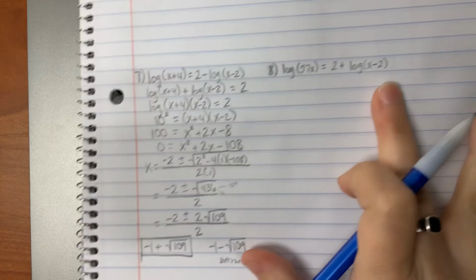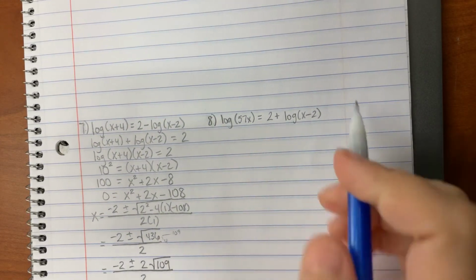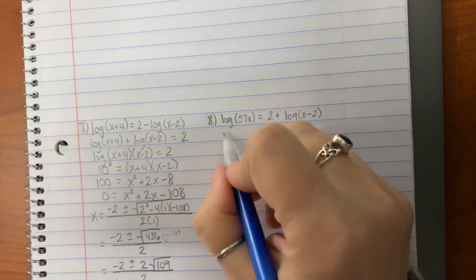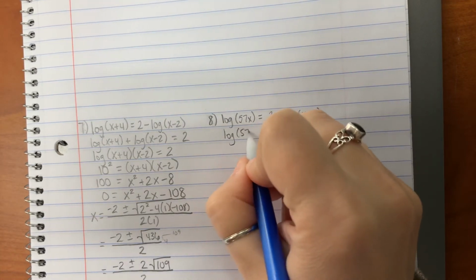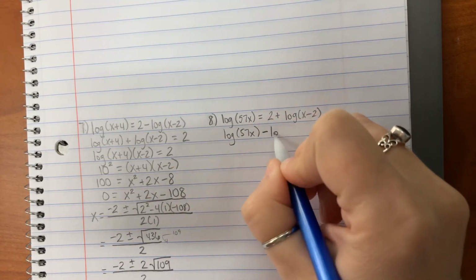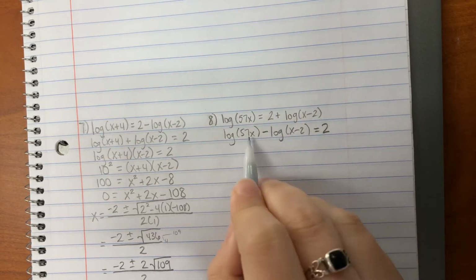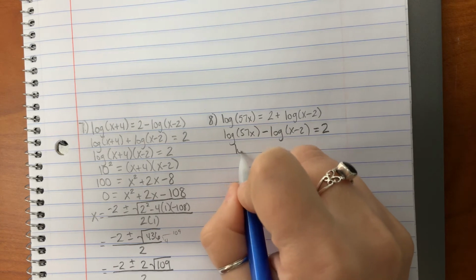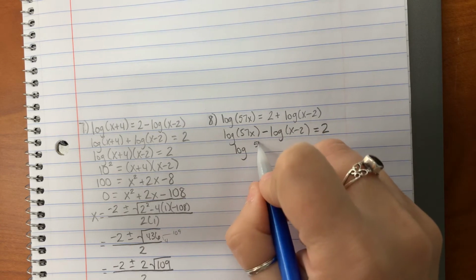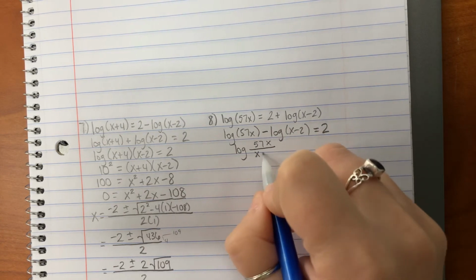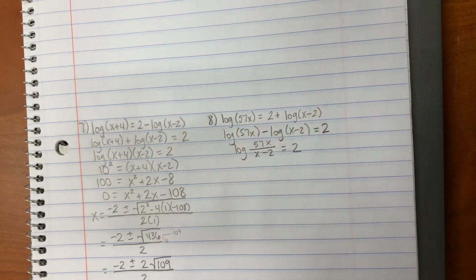Okay. This one, again, let's see. I'm going to get this one over here to this side. Okay, and then use division to write that out. So I have a log of 57x over x minus 2 equals 2.